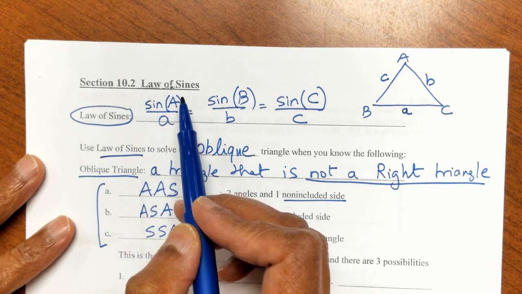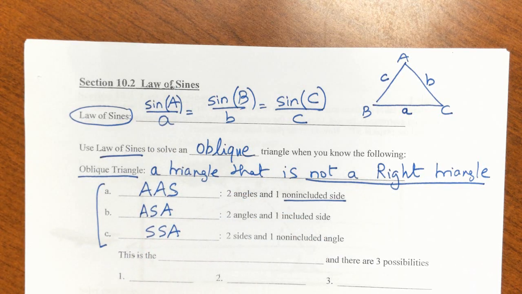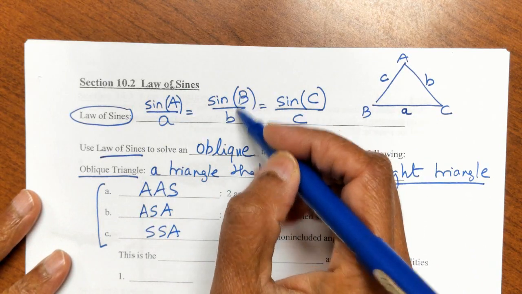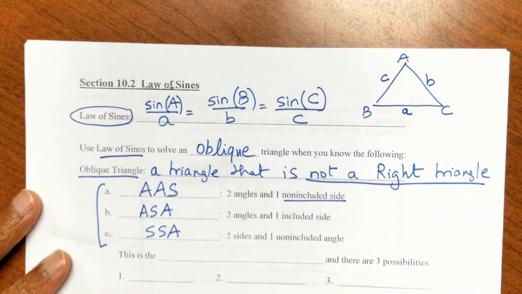So if you look at your diagram and you see, okay, this angle is given to me and the side opposite is given to me, this is a good time to use the law of sine, because I can definitely fill up one ratio, and as long as I have one of the 2 other sides, I can use my law of sine.